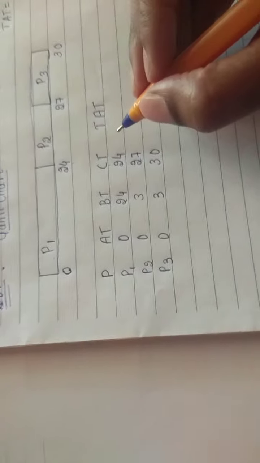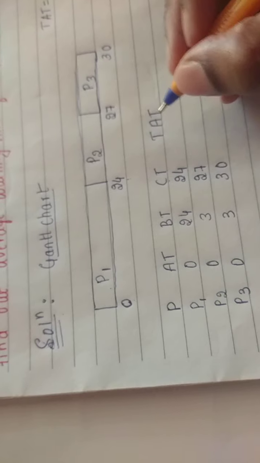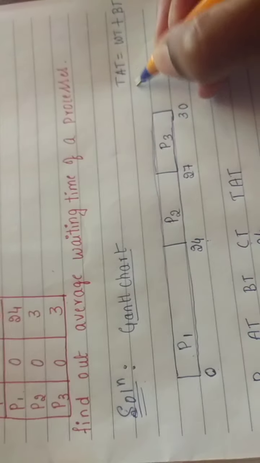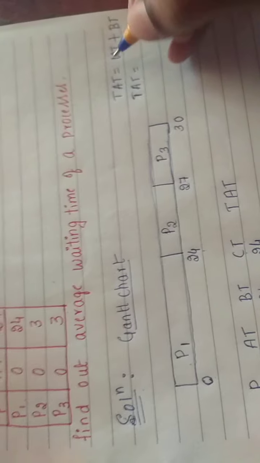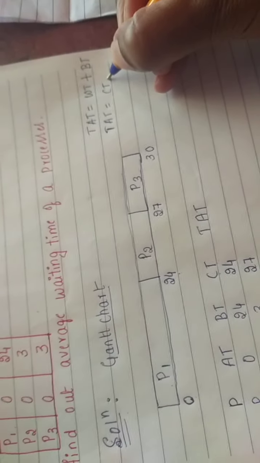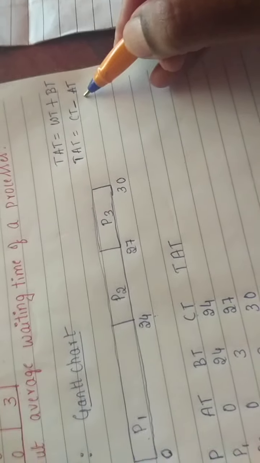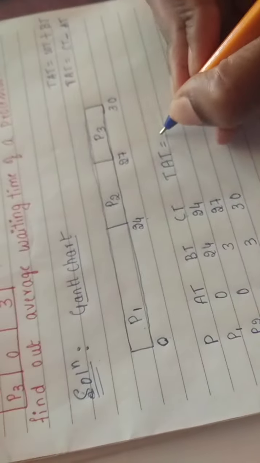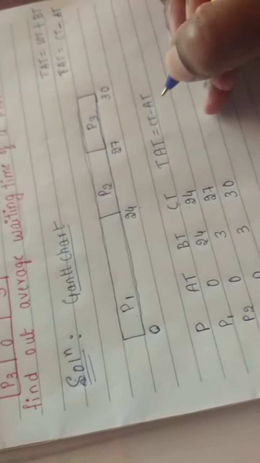Okay, how to find out the TAT? You can write TAT as CT minus AT.